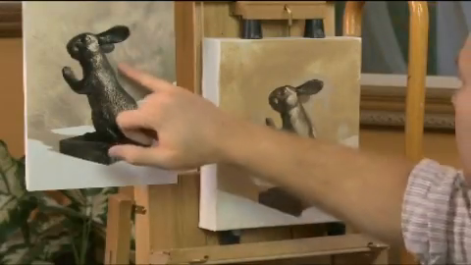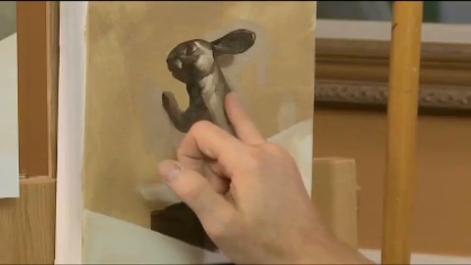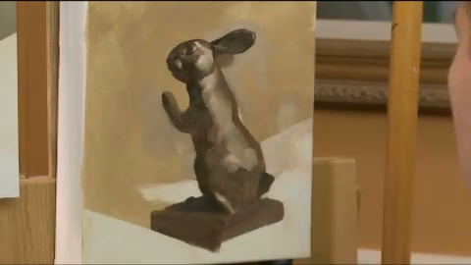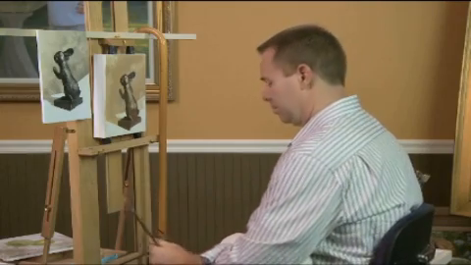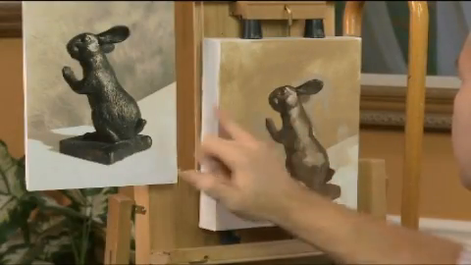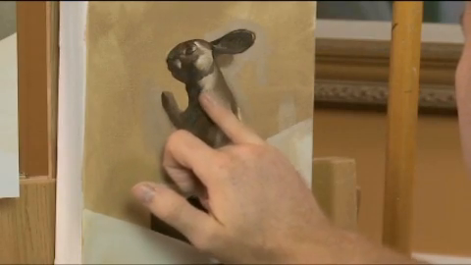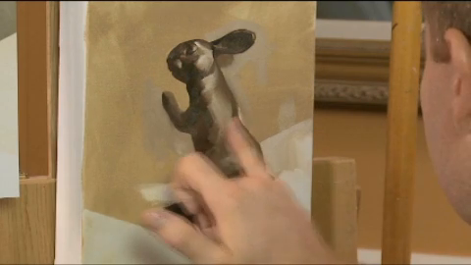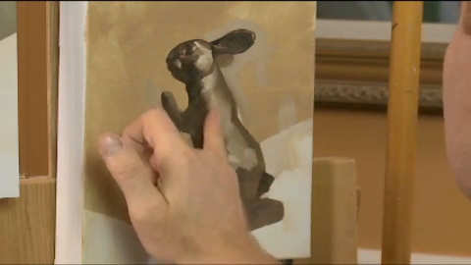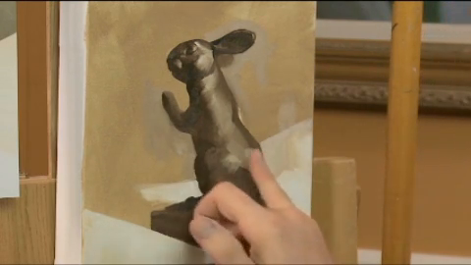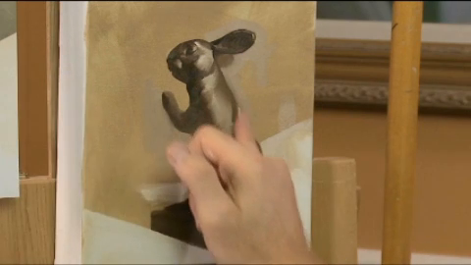Same thing over here. I get a soft edge right in here by just using my fingers. Okay, it's a soft edge. Let's try another transition. So almost a softer edge here, but not quite as much. Just like that. A lot of these soft edges I can get with my finger. I can't do it too many times though, or else I'm going to remove too much paint. But I can do it a couple of times. Same thing on the back here.